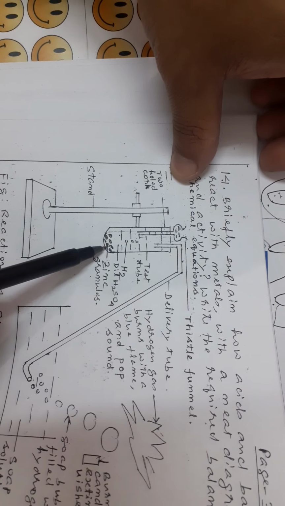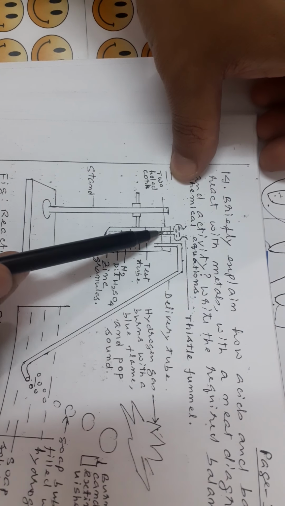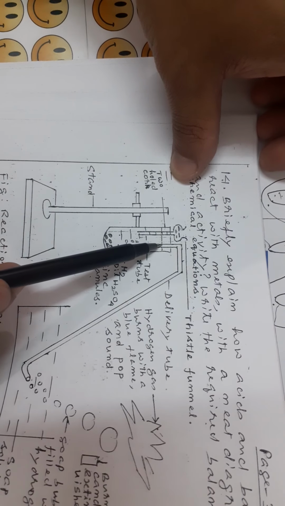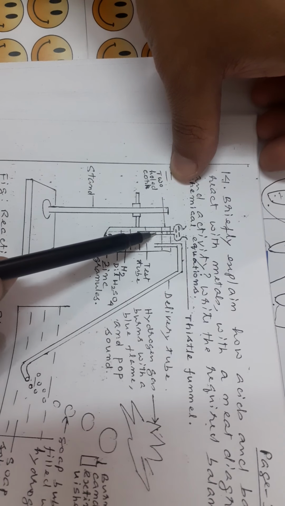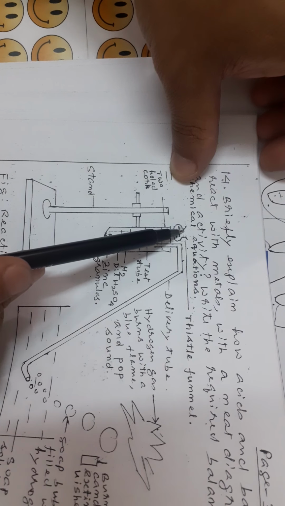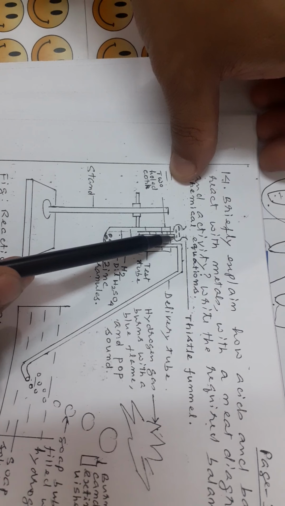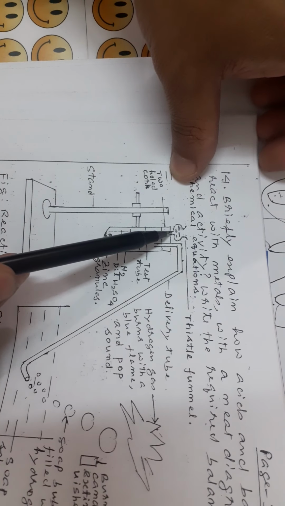After that, you put this cork, which has 2 holes. Cork means rubber stopper. Through one hole you put a thistle funnel. A thistle funnel is a glass funnel through which you can pour liquid so it will not spill. Like a funnel for kerosene or petrol, but it's transparent glass, so we can see inside.